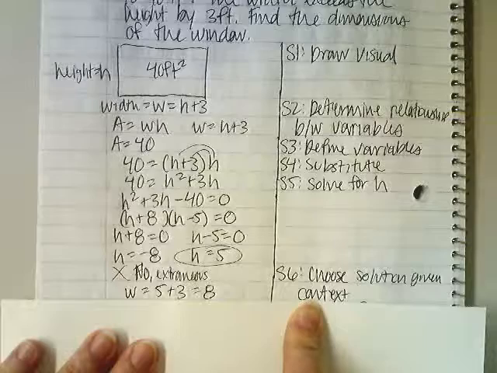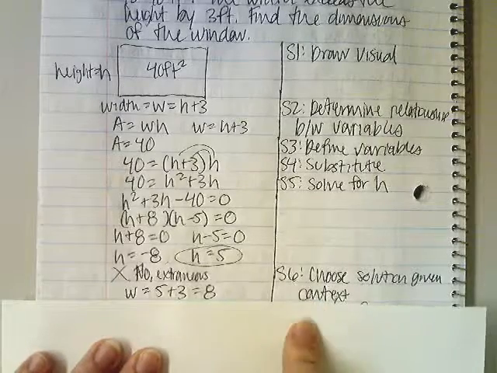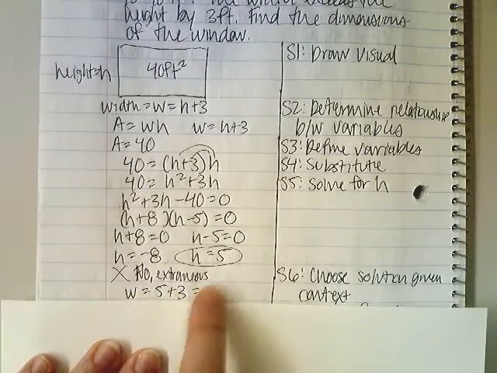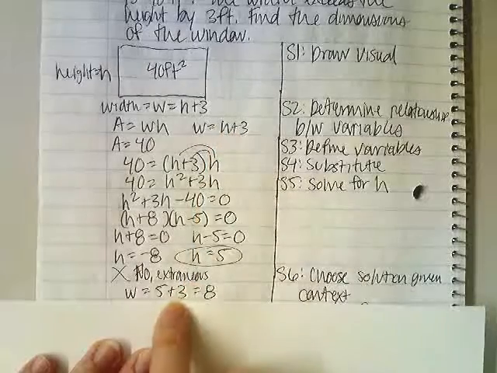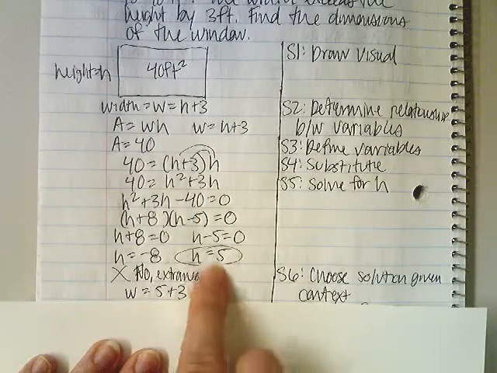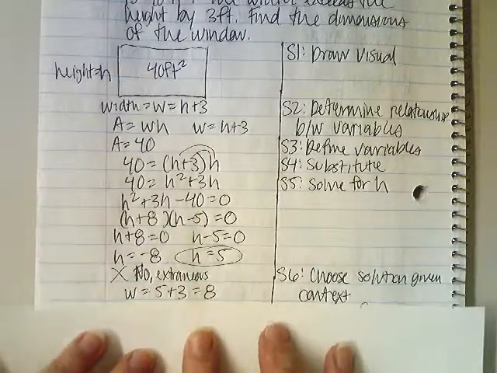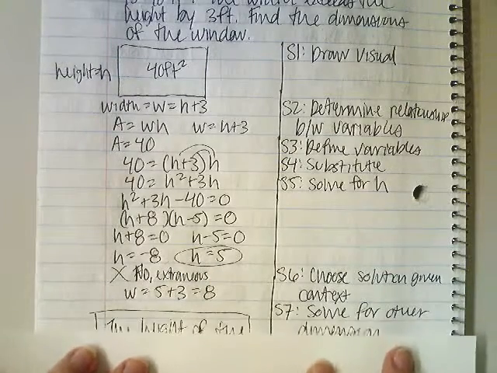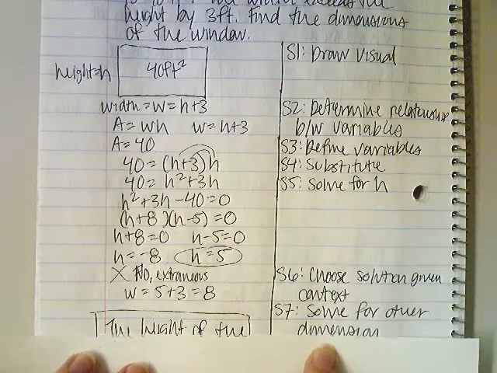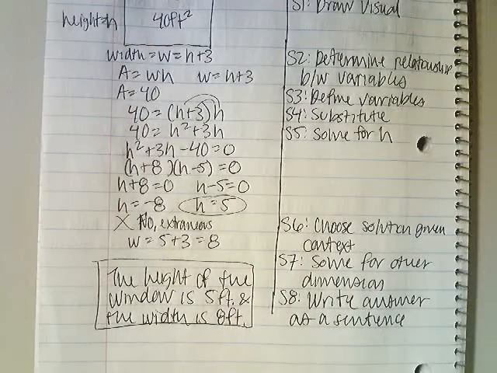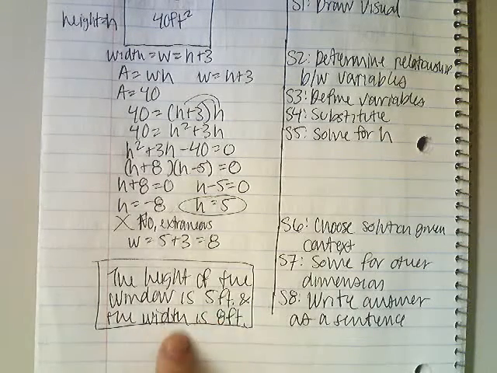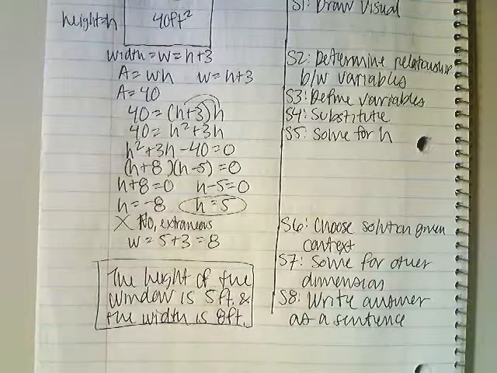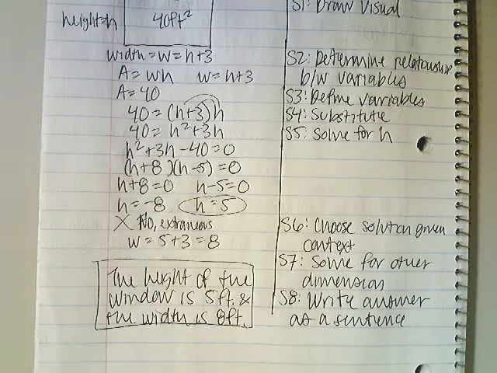Now I need to actually solve out for, it didn't just want the height, it wanted the width and the height. So I solve out for the width by adding 3, since I know the width is 3 greater than the height, and I get 8. So my dimensions are 5 by 8, so I solve for my other dimension. And then my last step is going to be to write my answers as a sentence. So I do that by saying the height of the window is 5 feet and the width of the window is 8 feet. And then I am done.